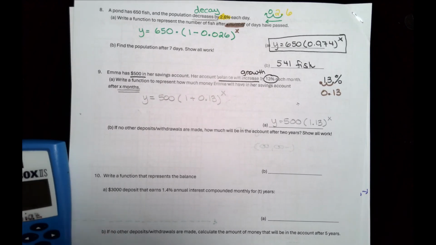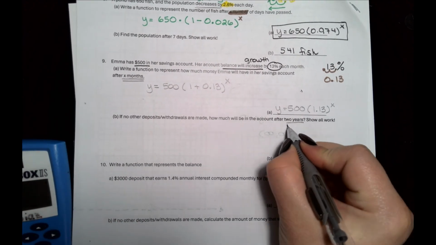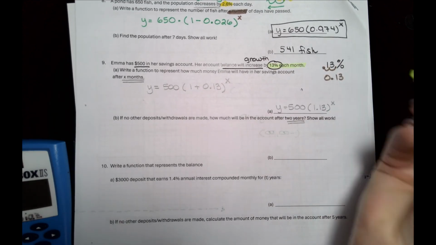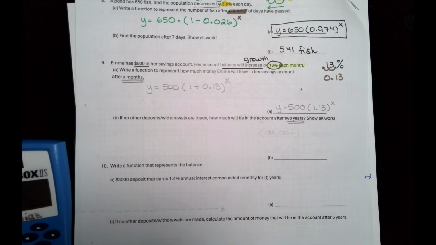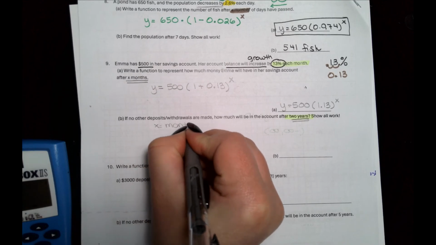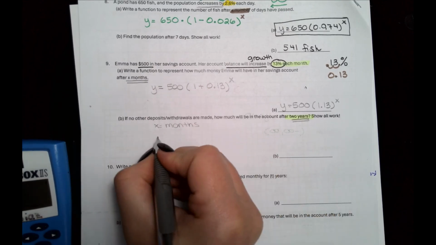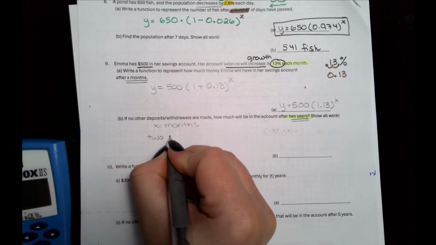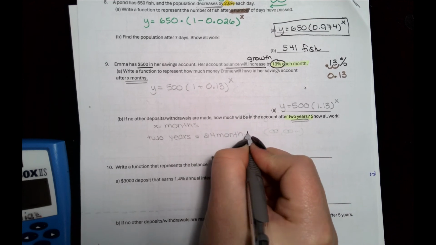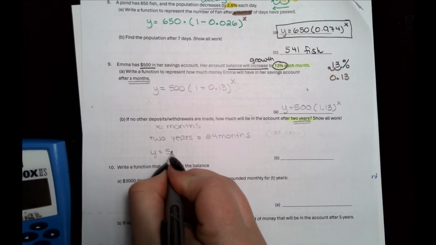If no other deposits or withdrawals are made, how much will be in the account after 2 years? Be careful about this. When they initially gave us the rate, it was given to us in months. But now they're asking us for 2 years later. So that means your x is in months. You can also say your time is in months. So that means 2 years is 24 months.